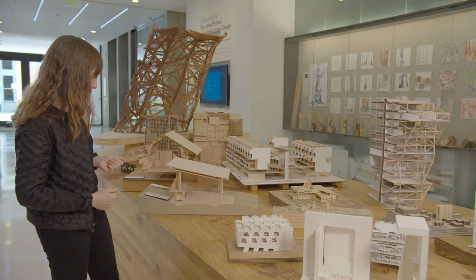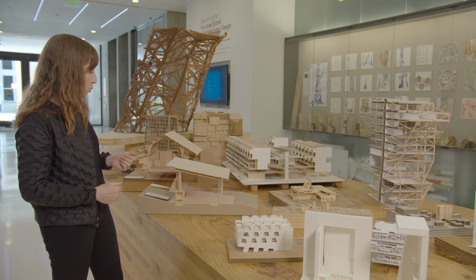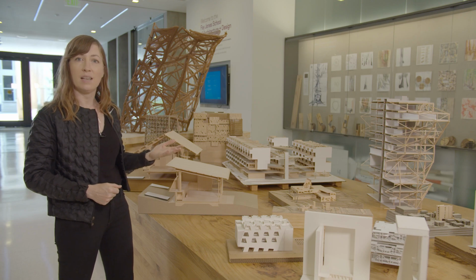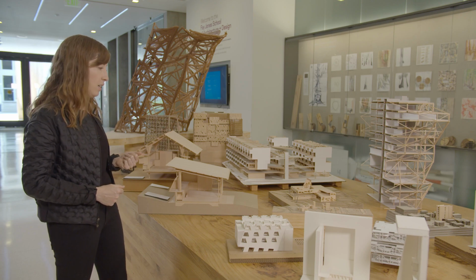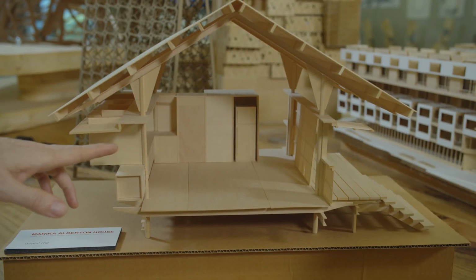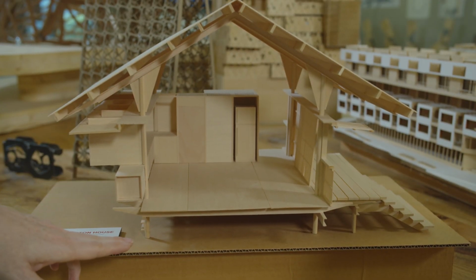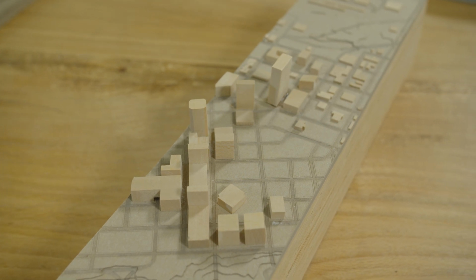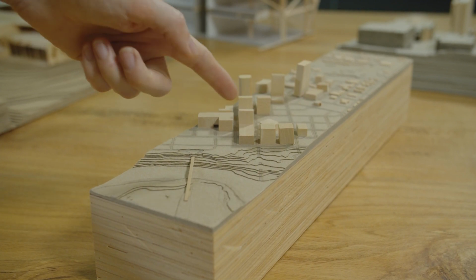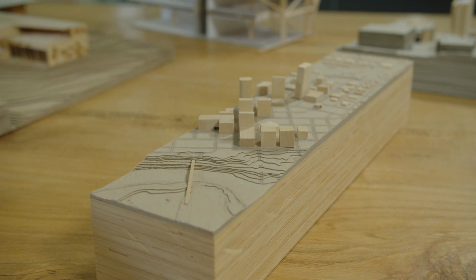Here we have a couple of models pulled out that were used by students to model an existing design by a well-known architect and to see things like the details of construction and assembly. And here is a model of a city, a slice of a city, and you can see elements like individual buildings, waterways, roadways, and we can find relationships in the city by building a model like this.